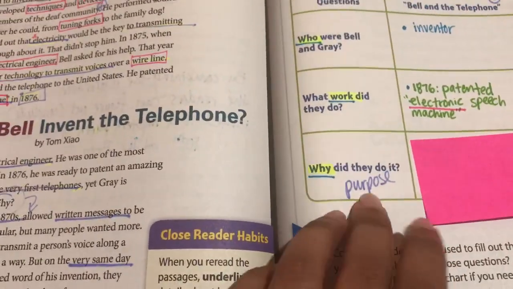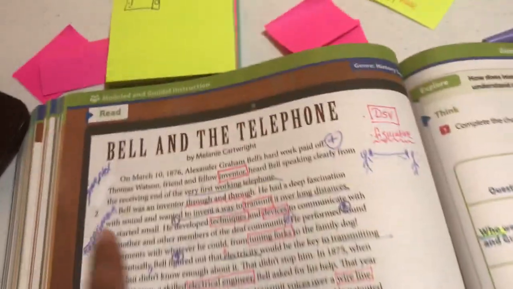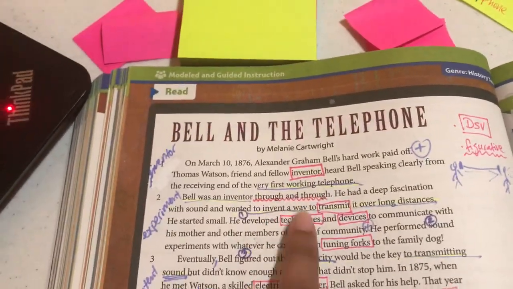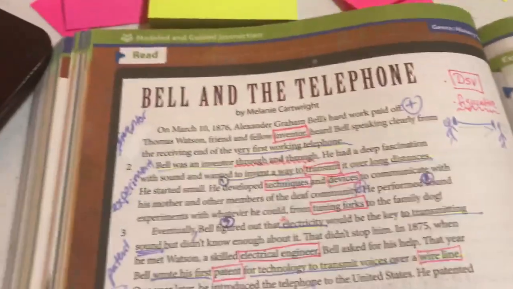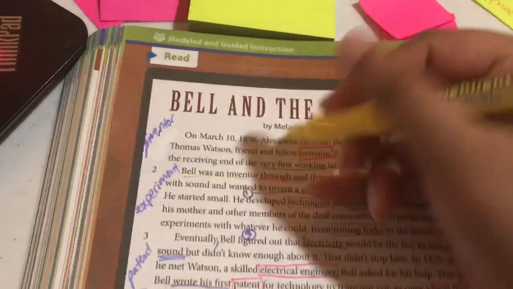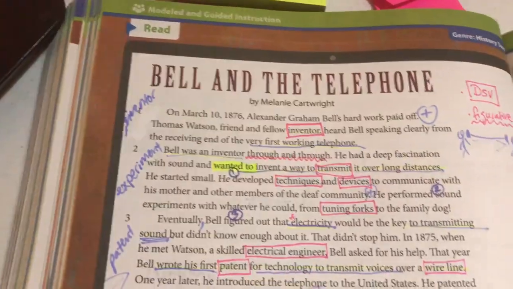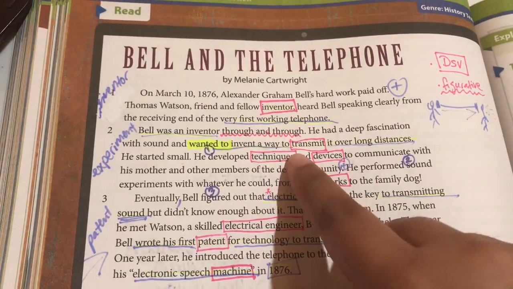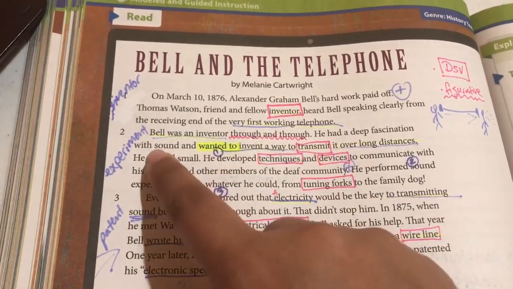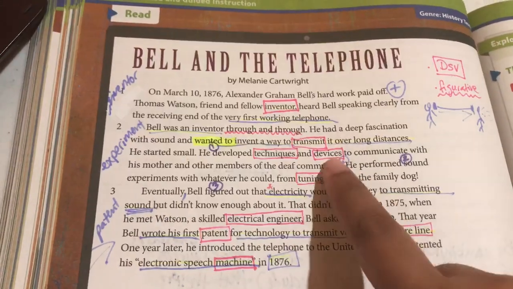Why did they do it? What was their purpose for working? It says right up here, he wanted to. Why don't I go ahead and highlight that right there? It tells you his actual personal desire. He wanted to invent a way to transmit sound over long distances.